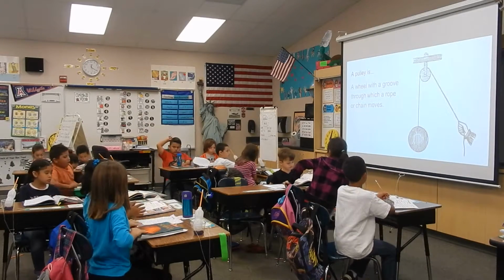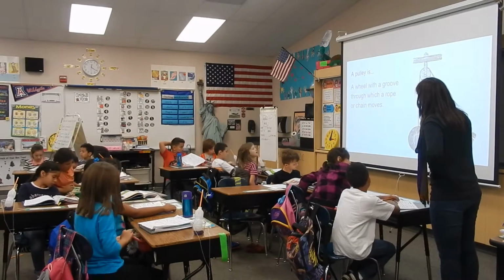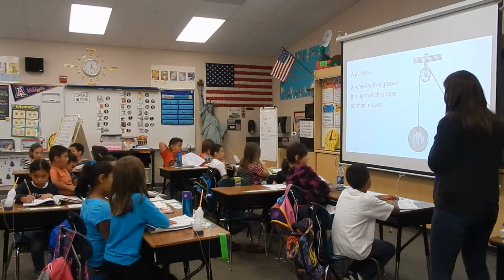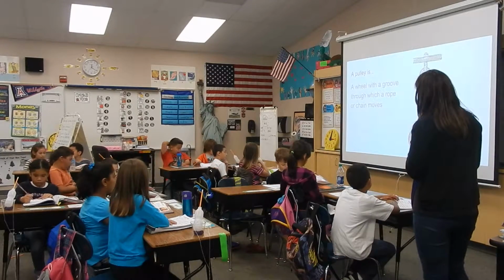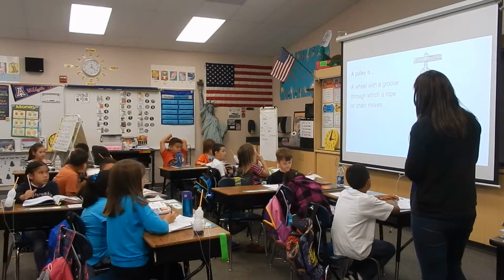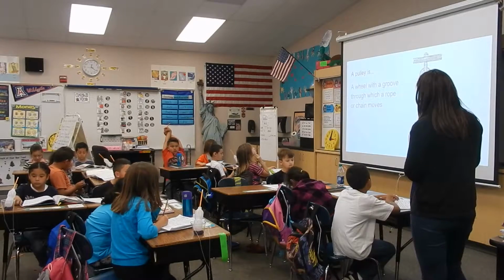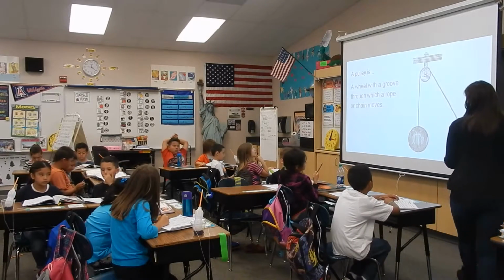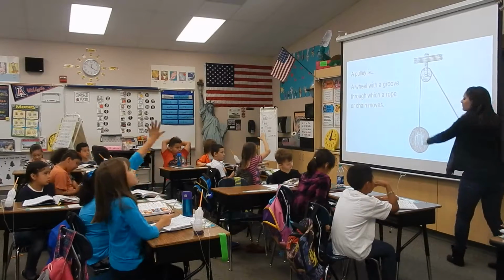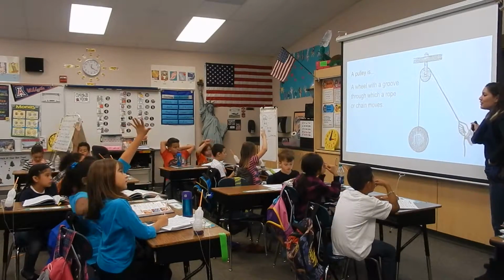is something like this. It's a wheel with a groove through which a rope or a chain moves. What that means is this is the object they're trying to get up higher. So there's a rope that goes around this wheel, and then the rope goes around and down. So what does this person holding it here have to do to get this object up? Am I going to pull or am I going to push? Daniel?